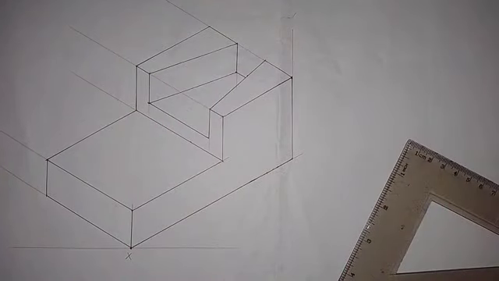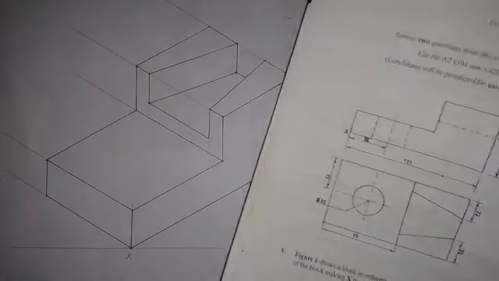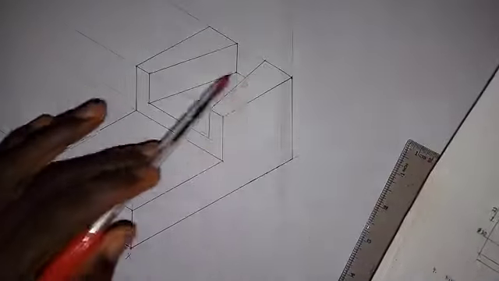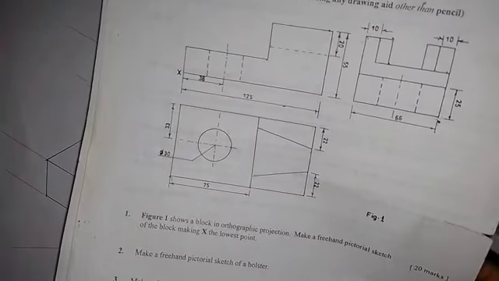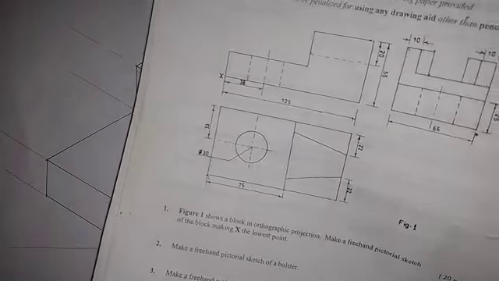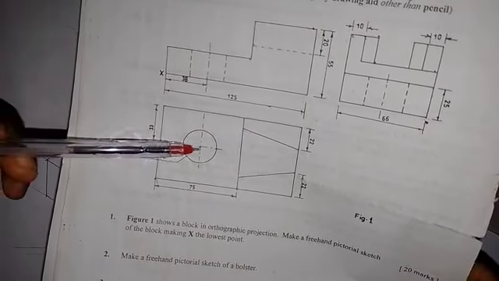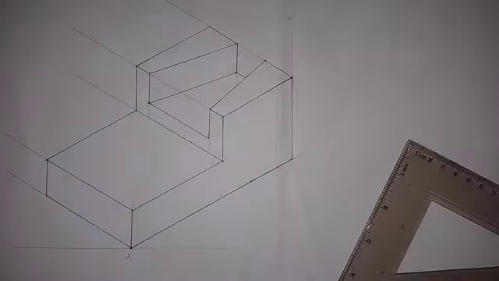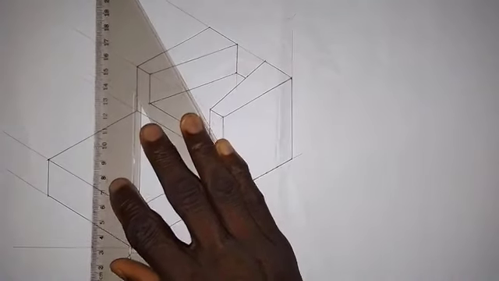So what we need to do now is put the circle there. All this part that we have here, we have obtained. Only the circle is what we need to construct right now. The diameter of the circle is 30 millimeters, and the distance between this end and the center line of this circle here is 33 millimeters. So that 33 that I've taken down here, I'm going to transfer it.